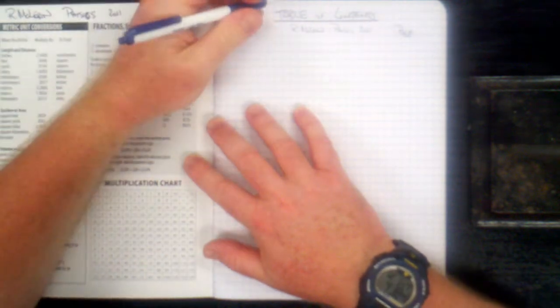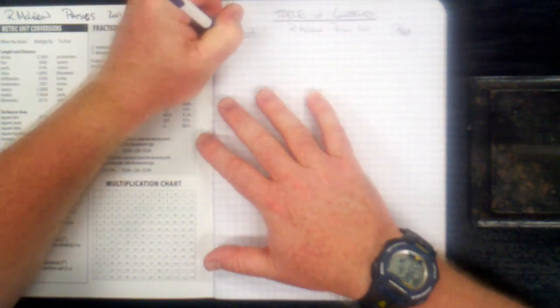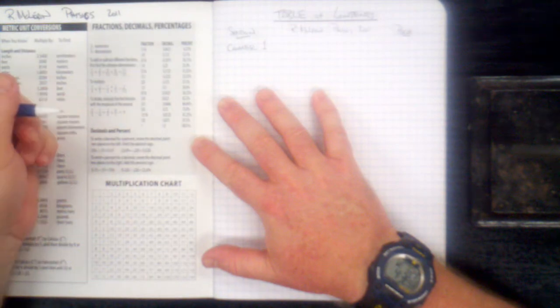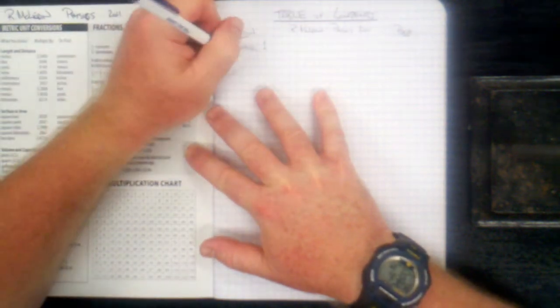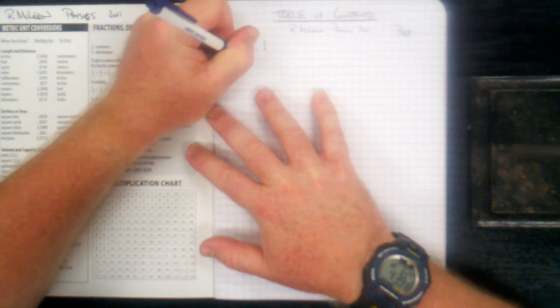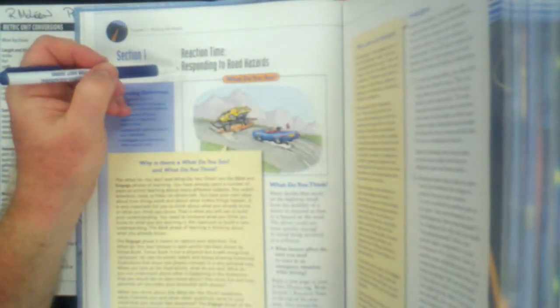So, section. Make sure you get to the front. So, Chapter 1. Or if you want to be fancy, you can use Roman numerals. I'm going to indent a little bit. We're going to say Section 1. And then we're going to write the title of the section. Reaction time.